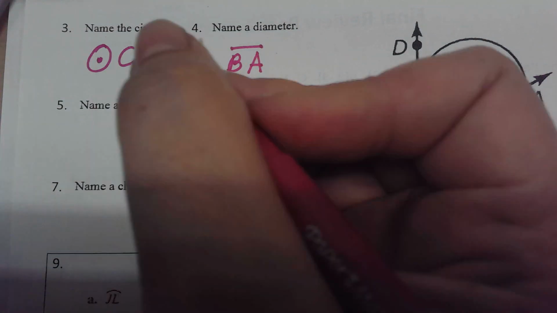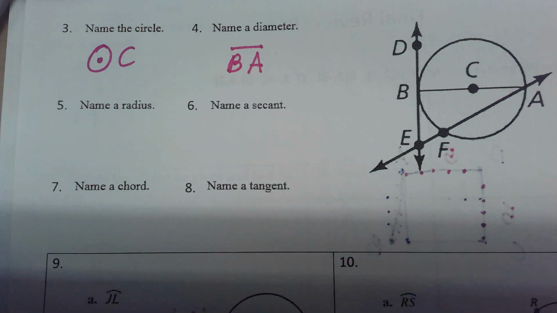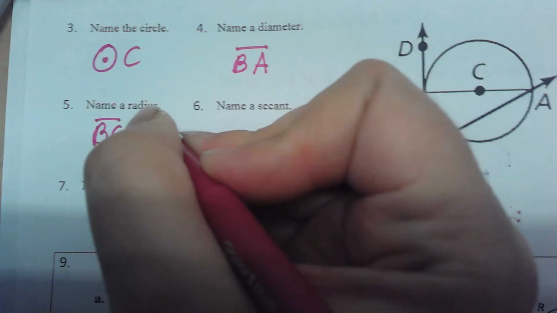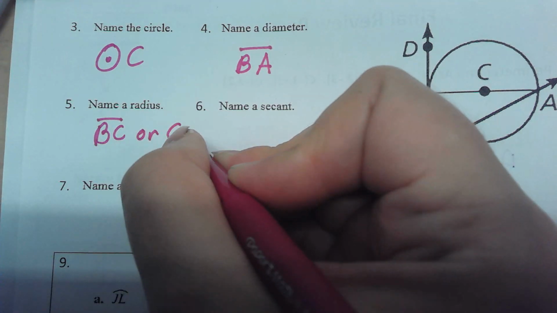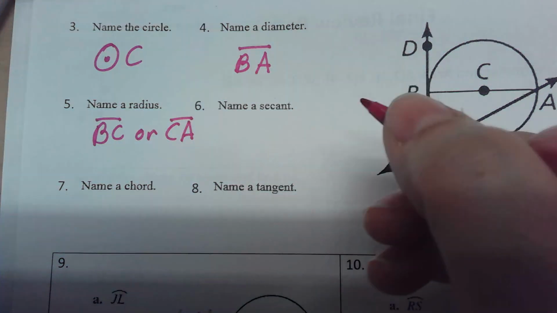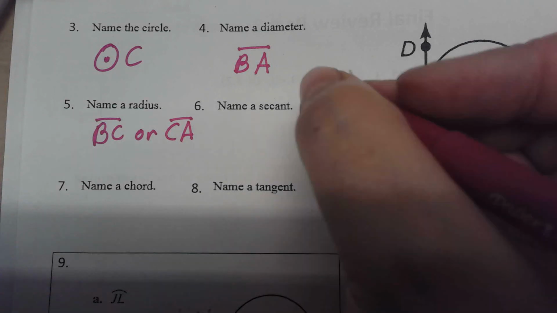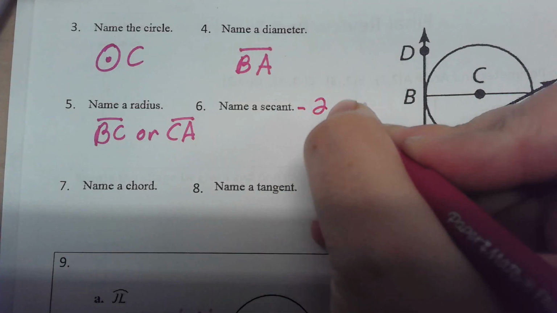Okay, what's the radius? CA. Okay, so you could say BC, or what else could you also say? CA. Okay, secant? Secant intersects the circle how many times? That's not a chord. So secant intersects 2 points.